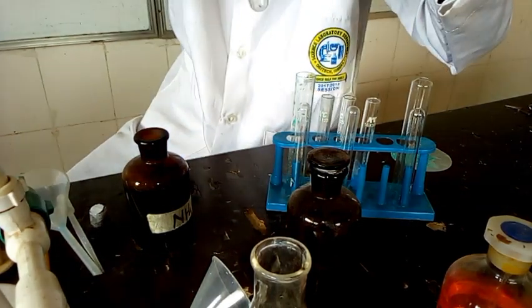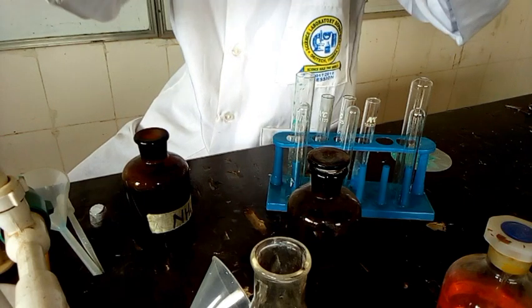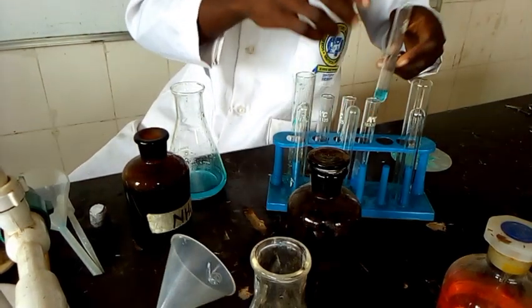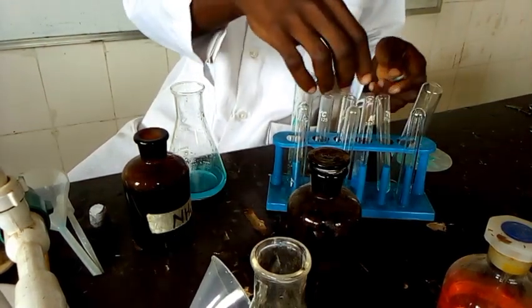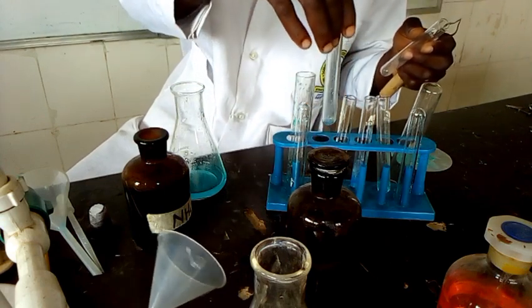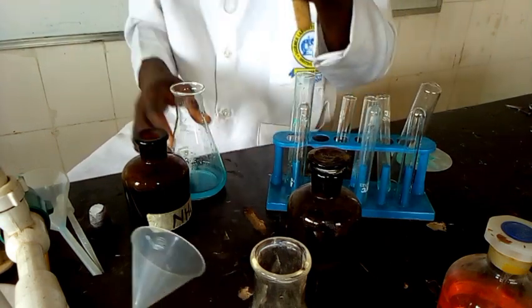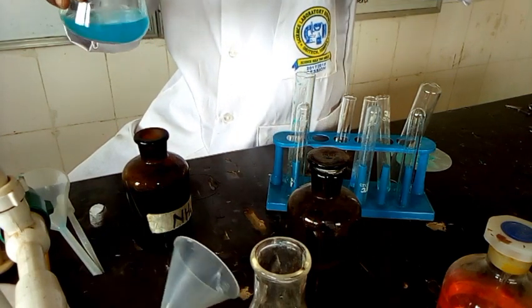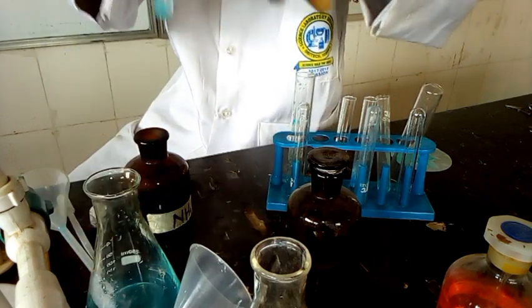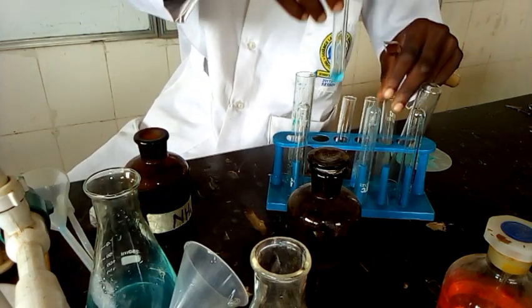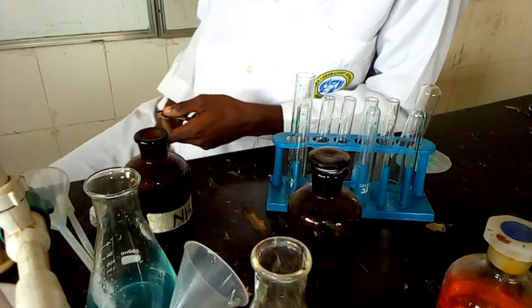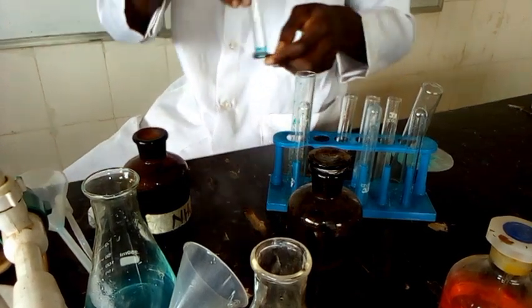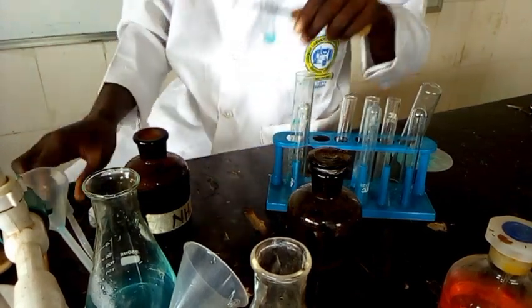So this is the first portion of the filtrate. That is too much, but this is the first portion. And then we have the second portion. Okay, now the second portion of the filtrate. Both are placed. Now the step says, to the first portion in the test tube, add dilute barium chloride.